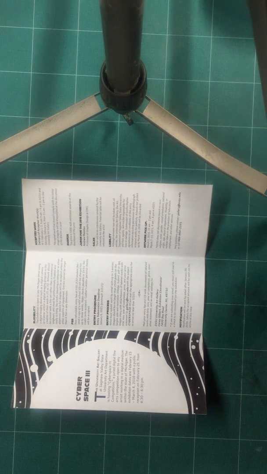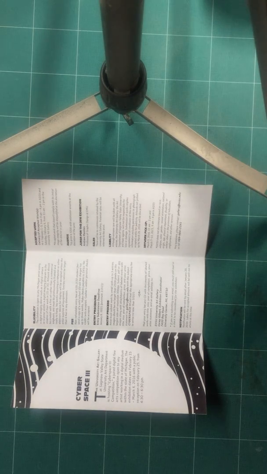Does take a little bit longer, but you can only really judge a flyer once it's put together in this type of mock-up. So I hope you find that useful. Reach out to me with any more questions, please.